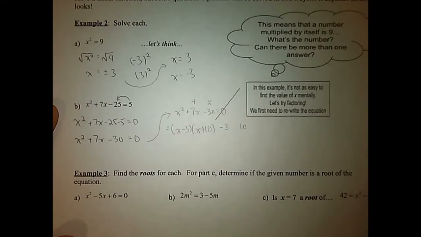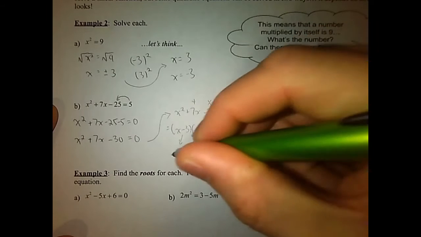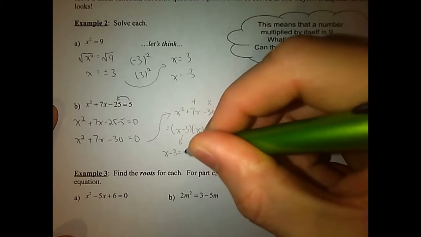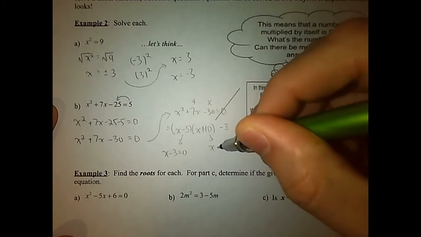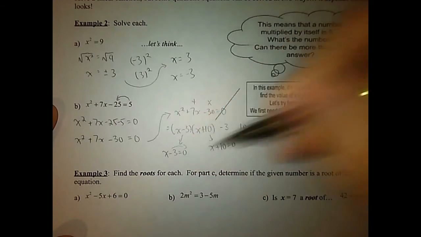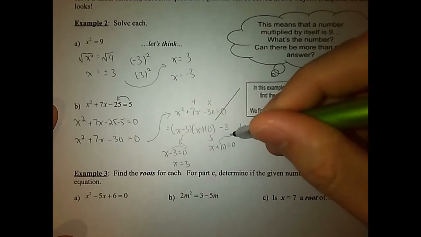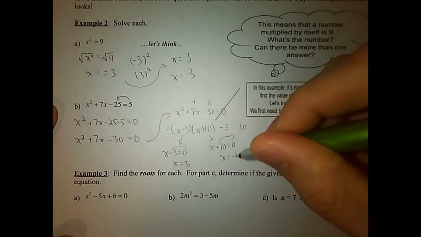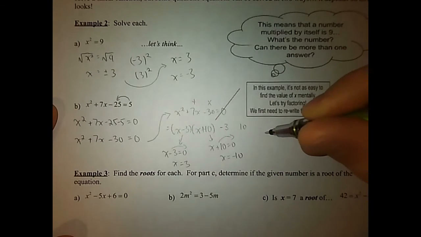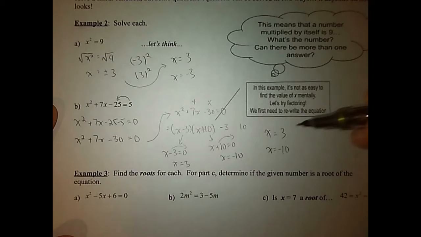So what we saw in the last couple sections is after I have my factors here, I can set them equal to 0, and then I can solve for x that way. So if I do this, we move this to this side, we get x is equal to 3, move the 10 to the other side, x is equal to negative 10. So our solutions for this example are x equals 3 and x equals negative 10.